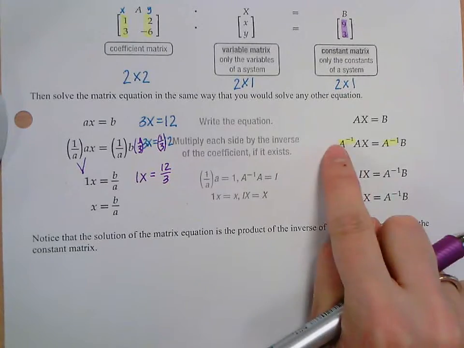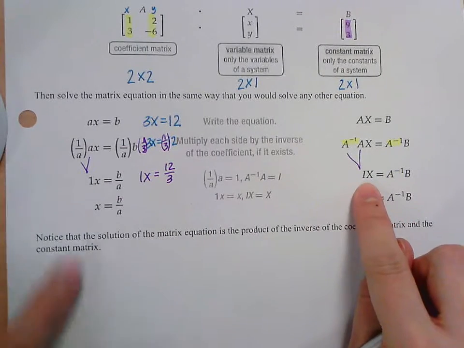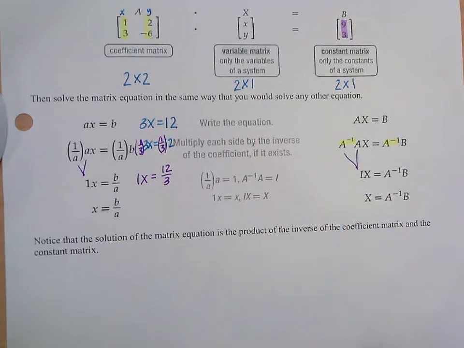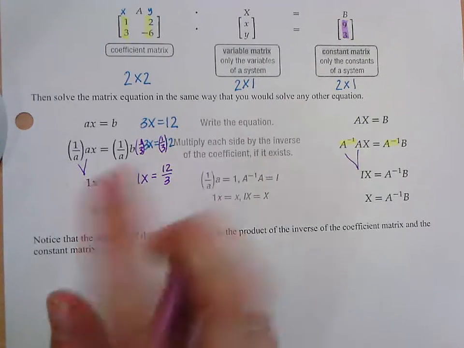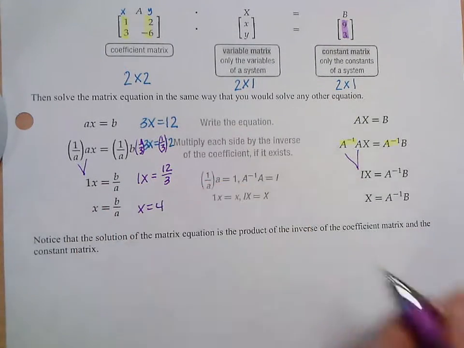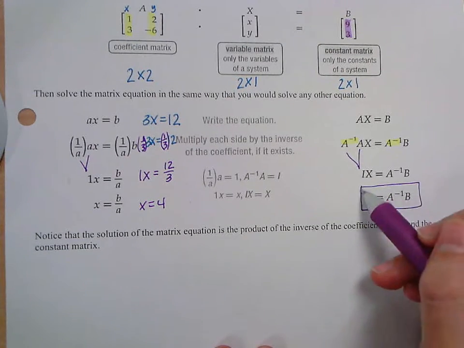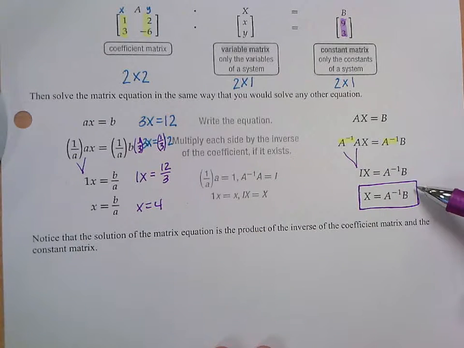On this side, when we multiply inverses, we learned Friday, you get the identity matrix, which is like the equivalent of the number 1. And then 1 times anything, 1 times x is just x. So here x is just equal to 4. And on this side, this is always going to be your solution. So you do not have to show these steps every single time. This is just showing you why this is your solution.